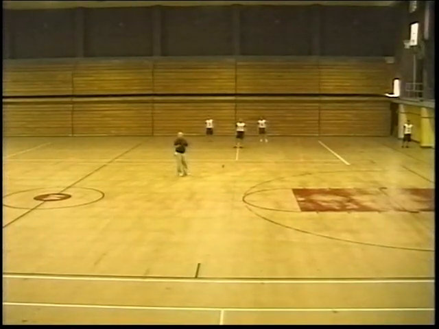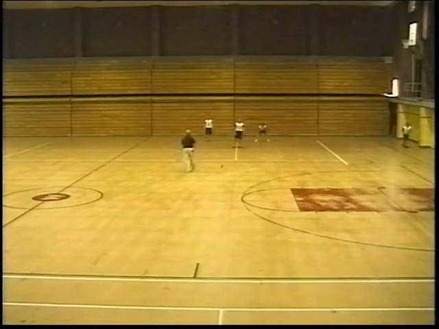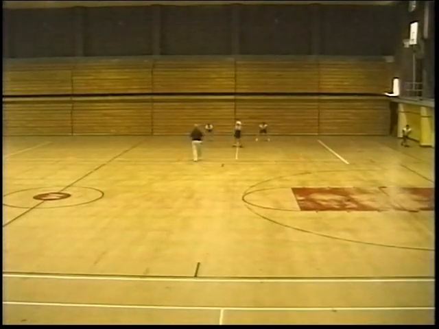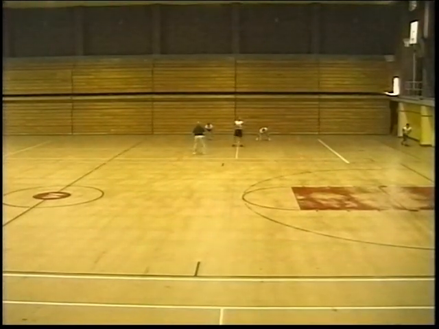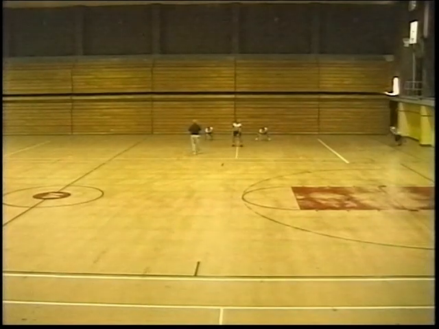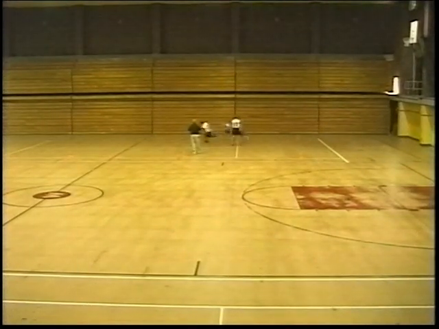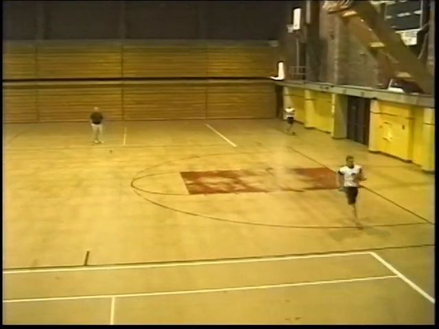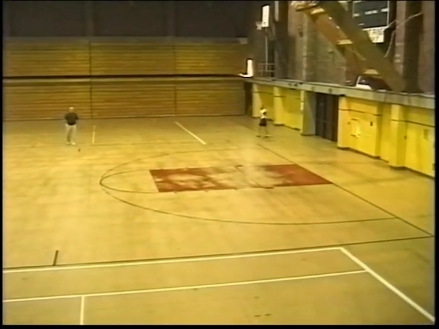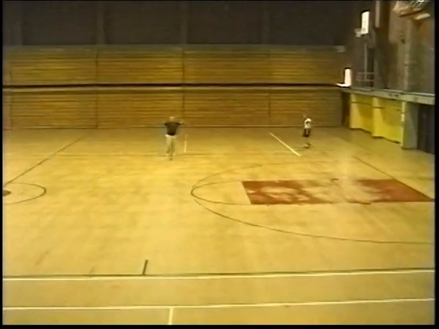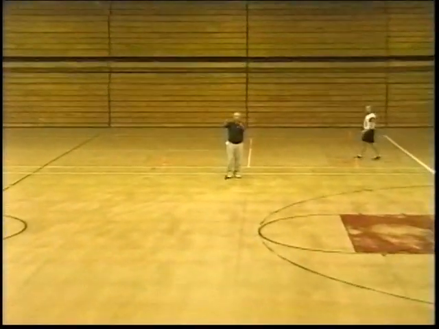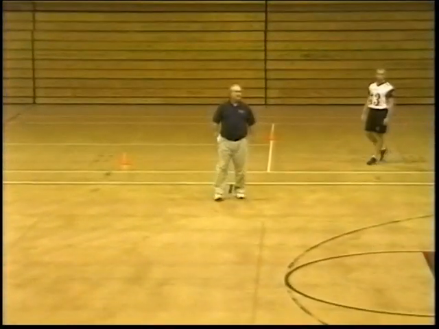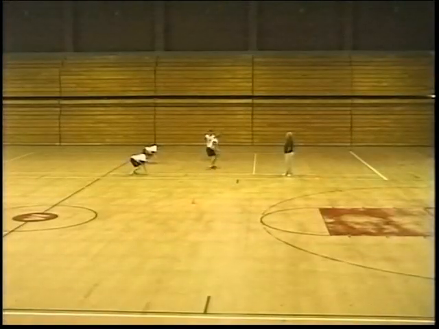We'll go ahead and try one from this angle, and then we'll do one from another angle. Okay? Here we go. Ready. Set, go. Good. Again, the beauty of it is we've got people all over the field and the ability to get the football to any of these guys. Let's go ahead and do it from the side view.